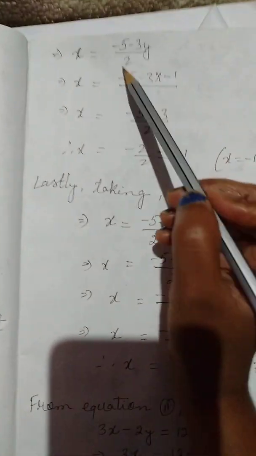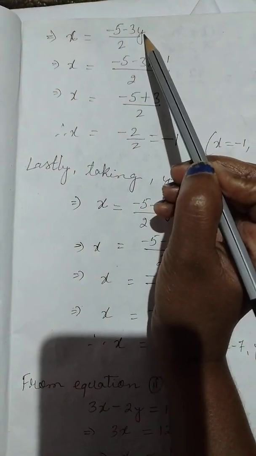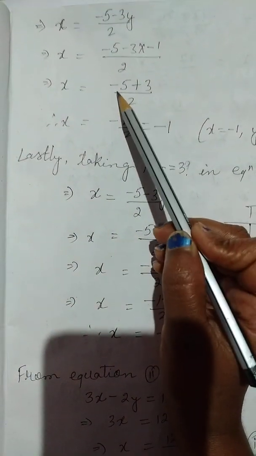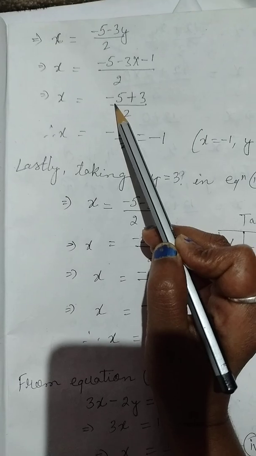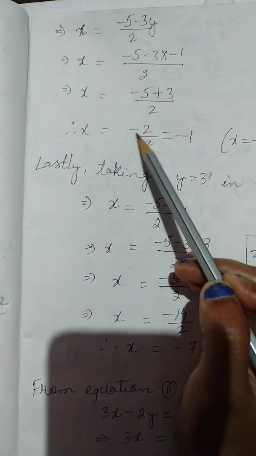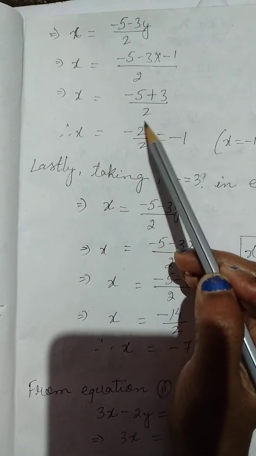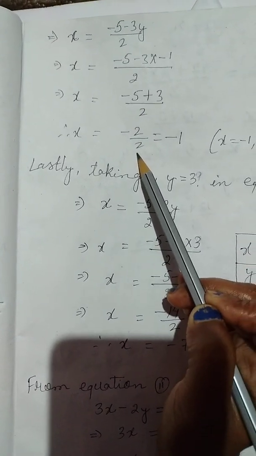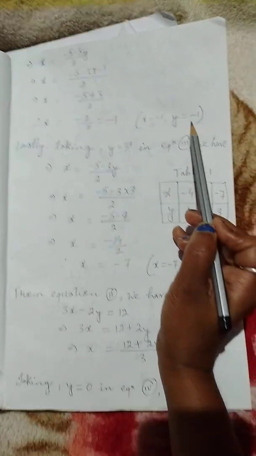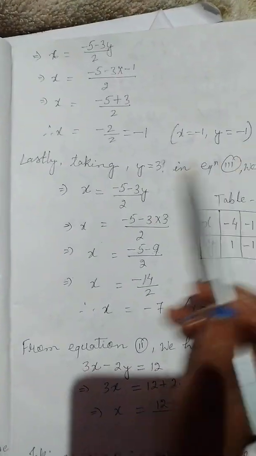So we are taking minus 5, 3 into y. Now 3 into minus 1, minus minus plus 5. Minus 5 into 3, 5 minus 3 will be 2. Sign will be minus. 2 divided by 2 will be 1. Sign will be minus. So what we are getting? x minus 1, y minus 3. This is the second one.